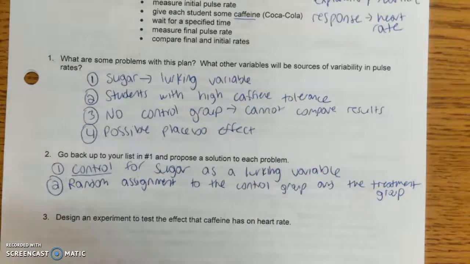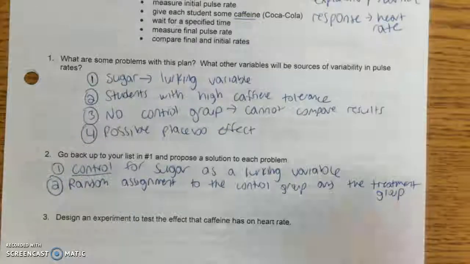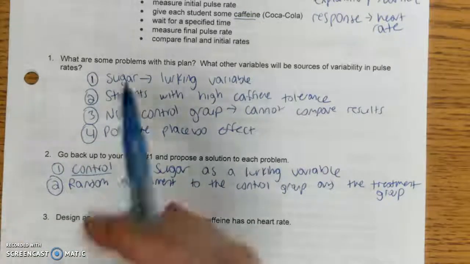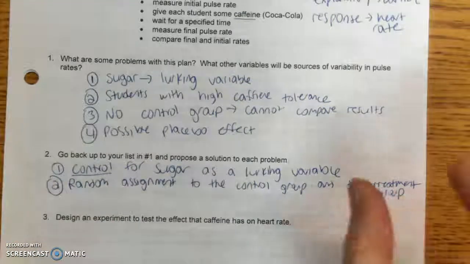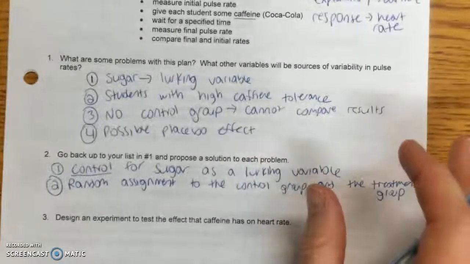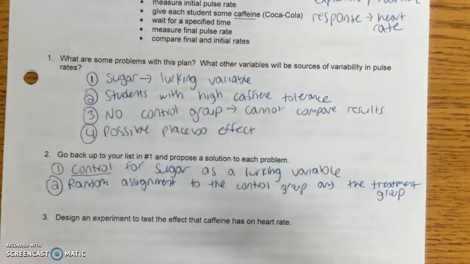What if randomly all of my students with high caffeine tolerance were in my treatment group? And then I'm like, wait, caffeine does not really have that much of an effect on heart rate, but it's only because all of my students in that group have high caffeine tolerance. If I split them up, randomly assign them to both groups, then that takes away that lurking variable.